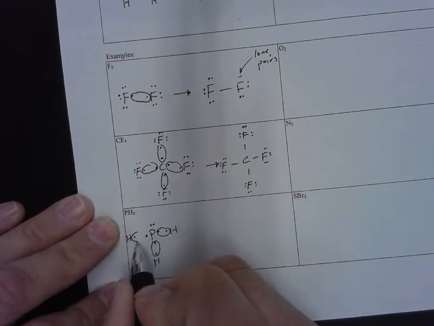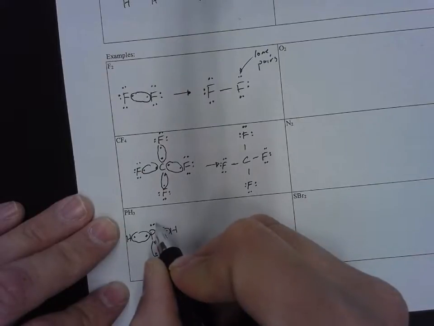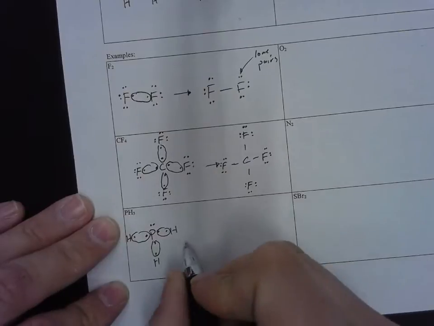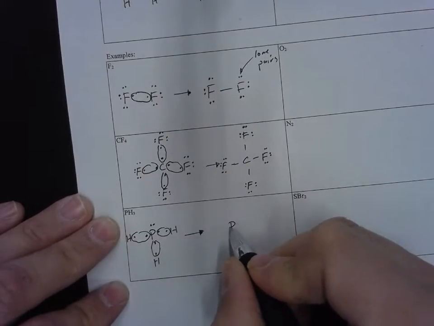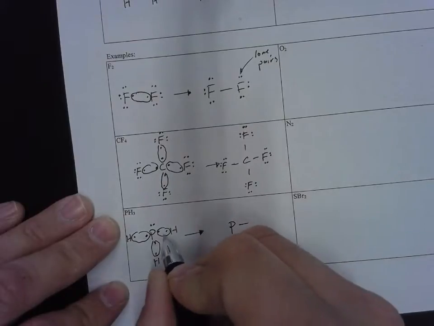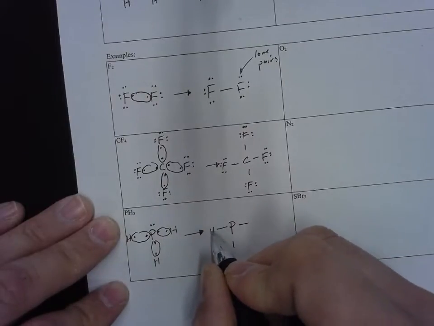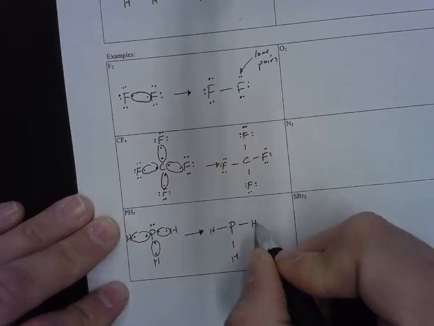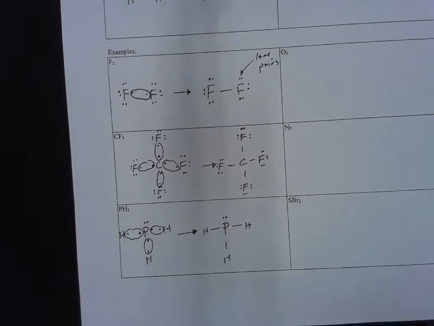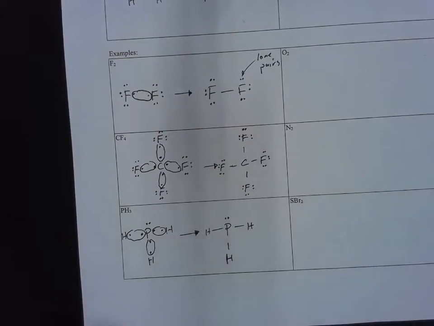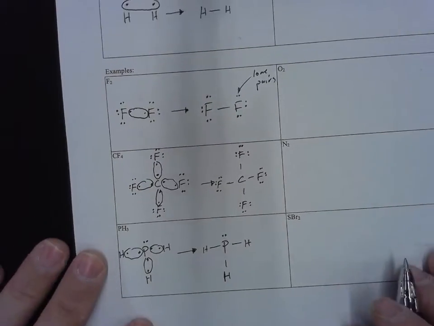Remember, I'm just joining the single electrons. I don't touch the lone pairs, do I? Lone pairs, you leave them alone. You can't bond anything to those. I can rewrite it as such. I substitute in a covalent bond where I have these two. Okay, do it like that. PH3.